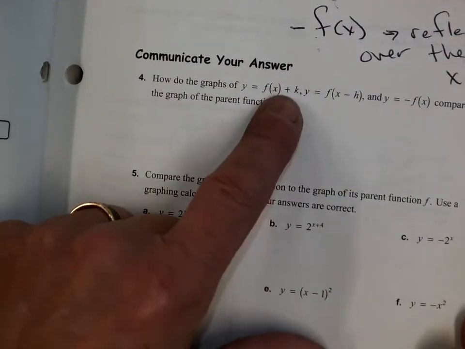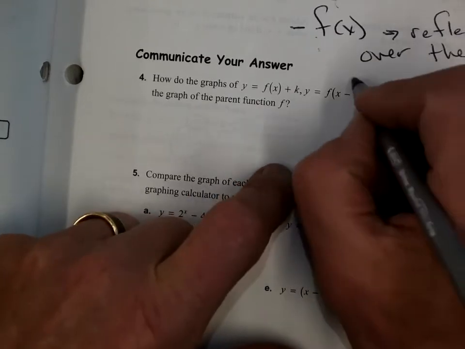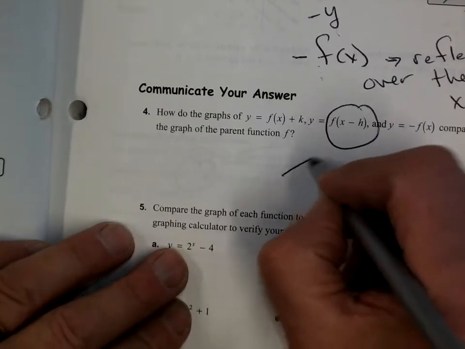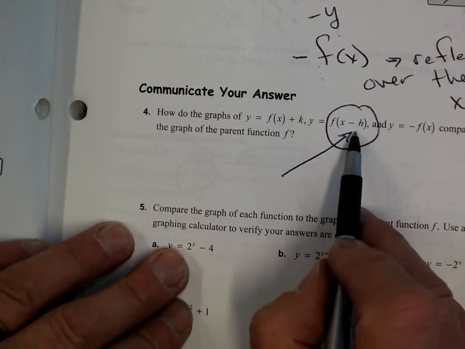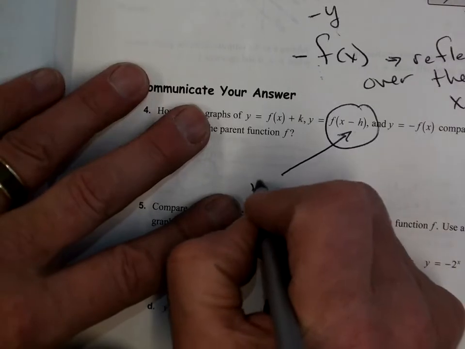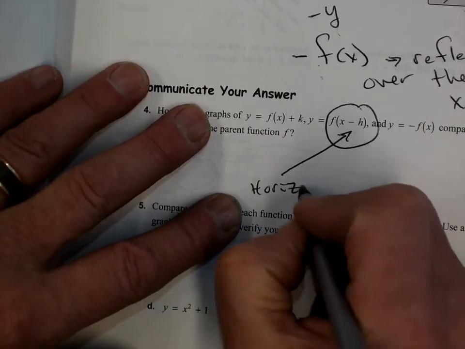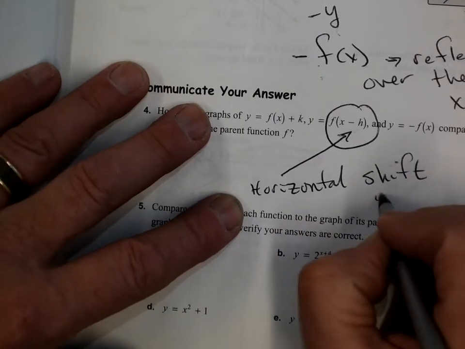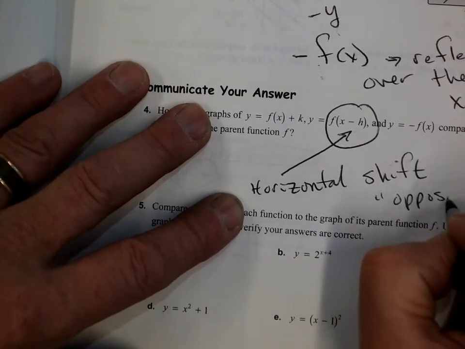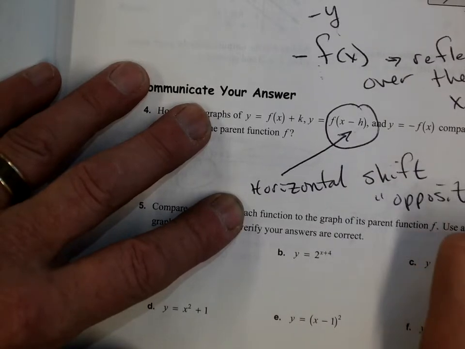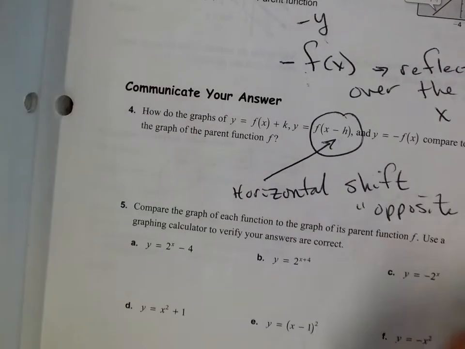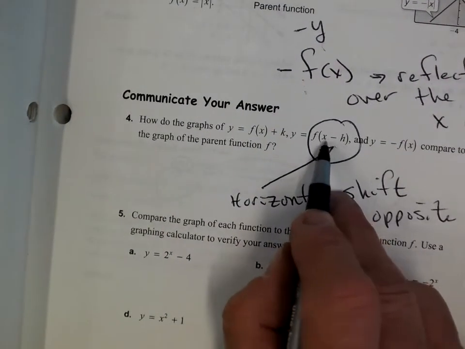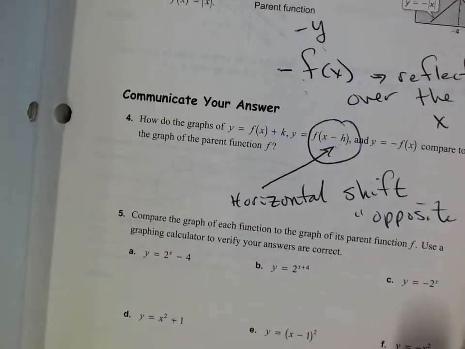We talked about these a little bit, but more importantly, I want to talk about this one right here. And I like to call it the dance. But any kind of change on the inside is always a horizontal shift, but it's going to be the opposite direction. And that's why they use a negative here, because by doing the x subtract h in math, negative to x, it means opposite. It really does, okay?